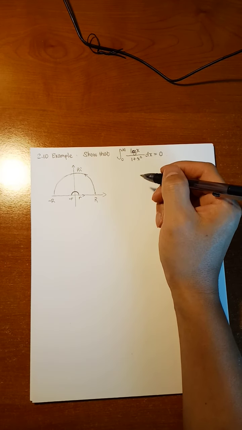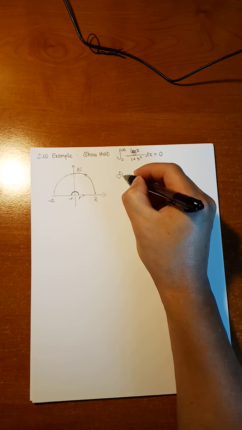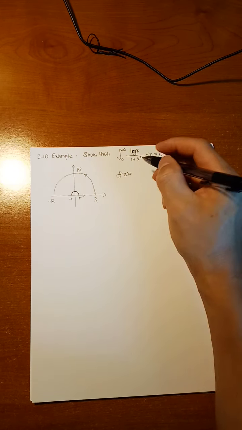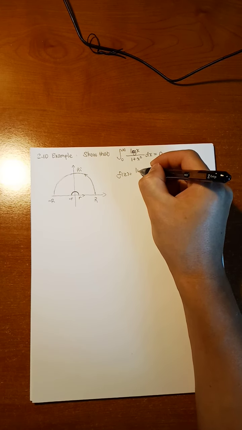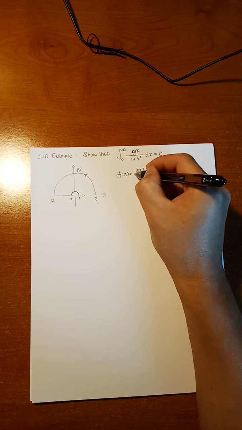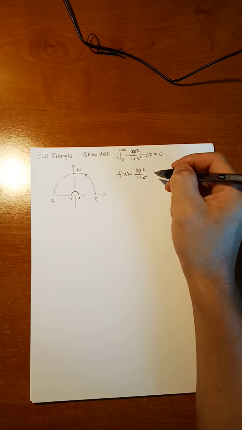The other thing is that when we use the analytic function, we will use f of z equal to natural log of z over 1 plus z squared.